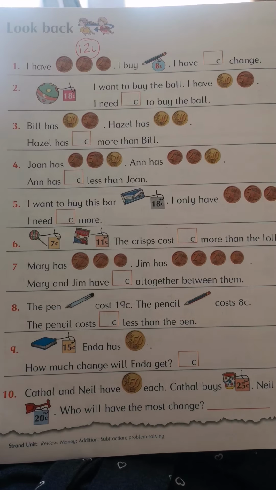So I buy a pencil for 8 cent. I have how much change? So when we're working out our change, it's going to be a take. All right, so we'll just write that there, that you'll know when you're doing it that it is a take sum, and it's going to be this. So 12 cent, take away 8 cent to find out your change. Okay, because remember when we're taking, we're always going to have the bigger amount first. It's going to be 12, go back 8.